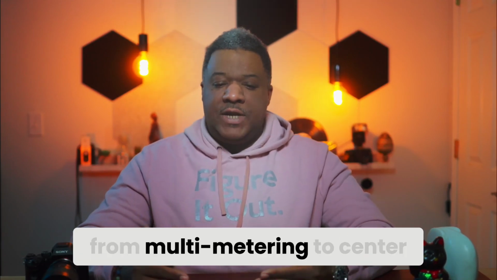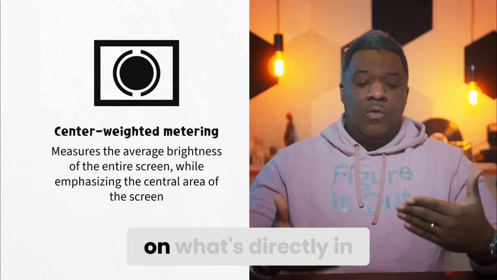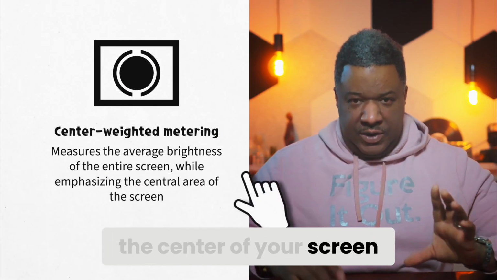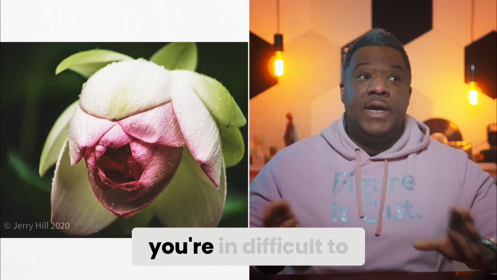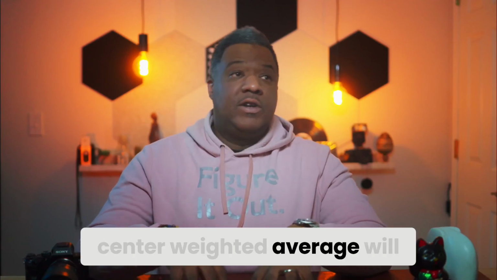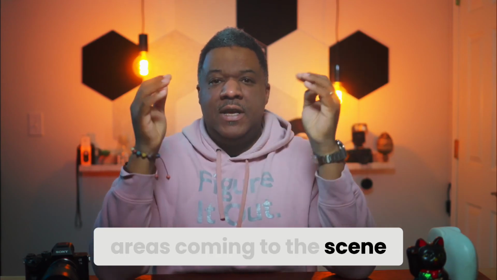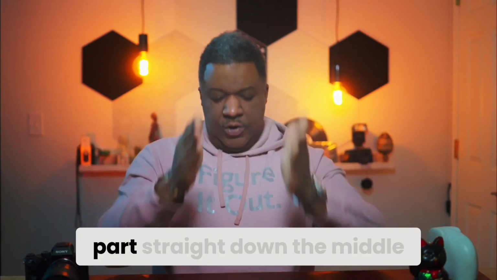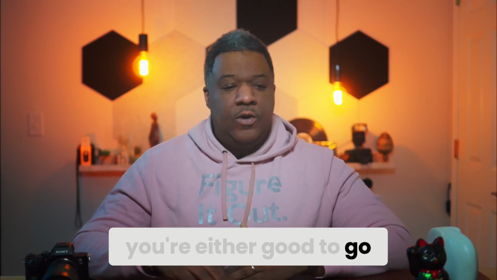So we get in there and we switch it from multimetering to center weighted average. And that's going to focus on what's directly in the center of your screen. So if you're shooting portraits, shooting macro photography, or you're in difficult, high contrast lighting situations, center weighted average will focus just mostly on the center. It'll take into consideration some of the surrounding area that's coming into the scene, but for the most part, straight down the middle, it'll give you a light reading and it'll say, hey, you're either good to go or you're not.